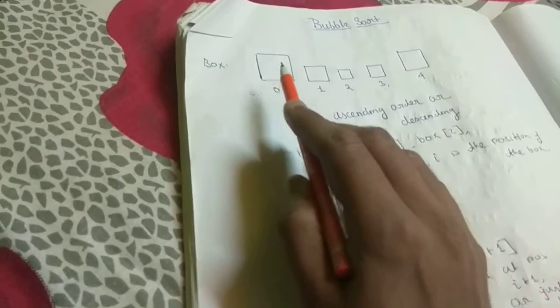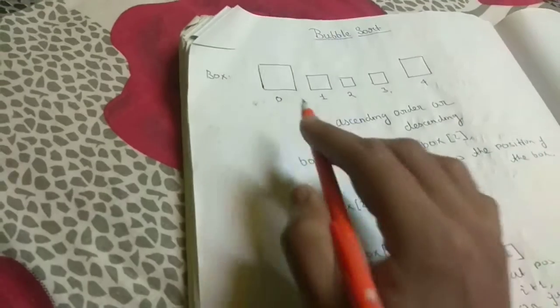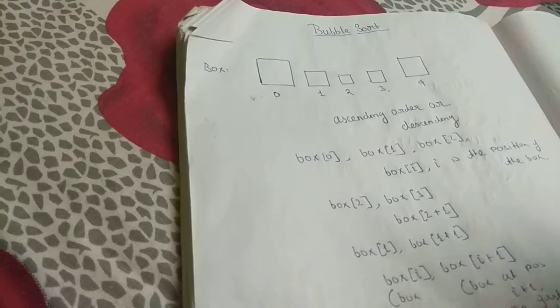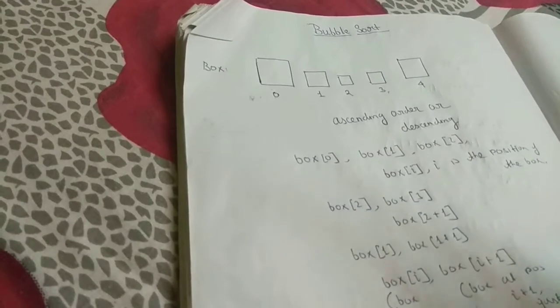Why n minus 1 times? That means we require two loops. One is the outer loop and one is the inner loop. The outer loop will run n minus 1 times, where n is the number of items. Why n minus 1 times? Because at every outer loop iteration, a small box will be pushed at the beginning. So if there are 5 boxes, at every iteration one box will be pushed at the beginning. So I require only 4 iterations to push the 4 small boxes at the beginning, and automatically the largest one will be at the end. So I don't need to run the loop n times.